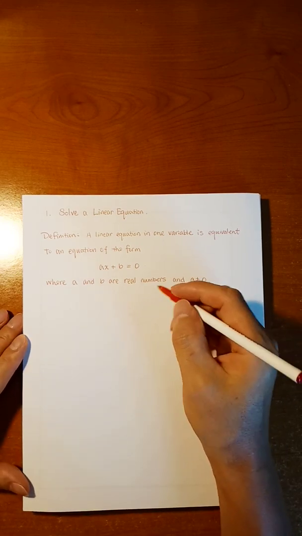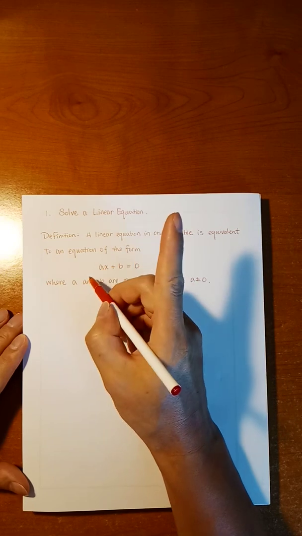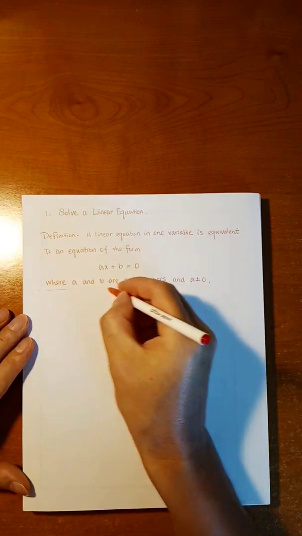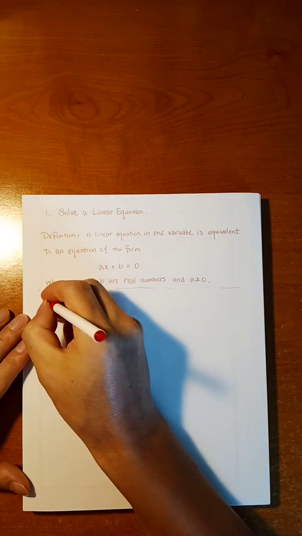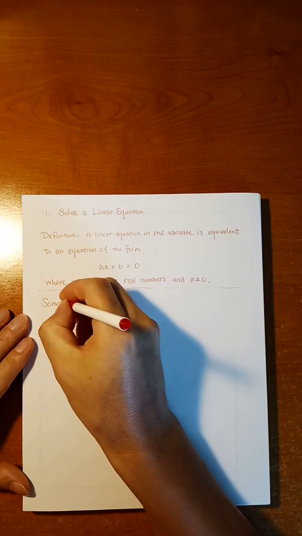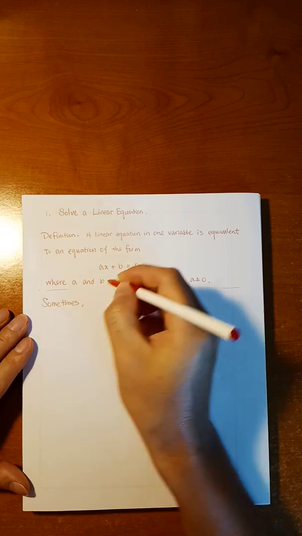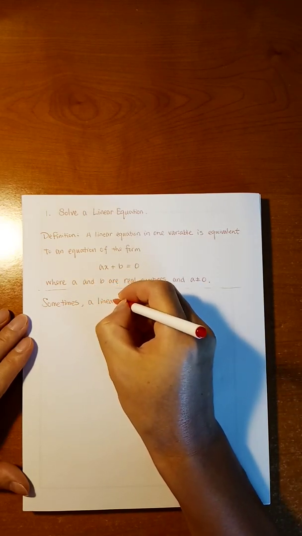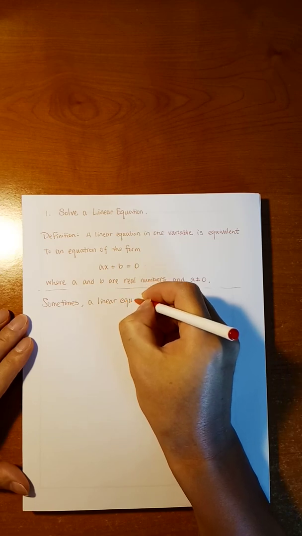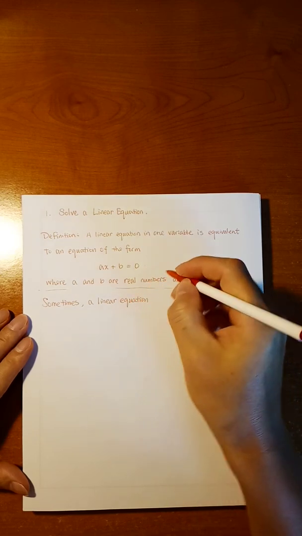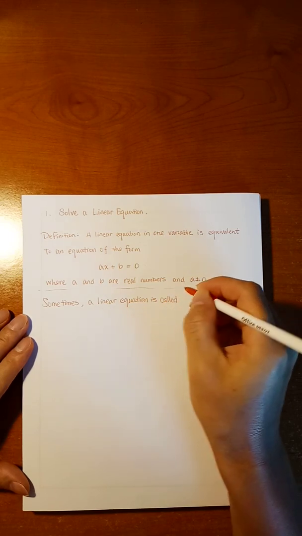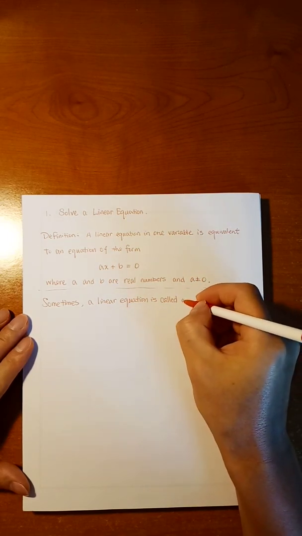Because x has degree 1, sometimes a linear equation is called a first degree equation.